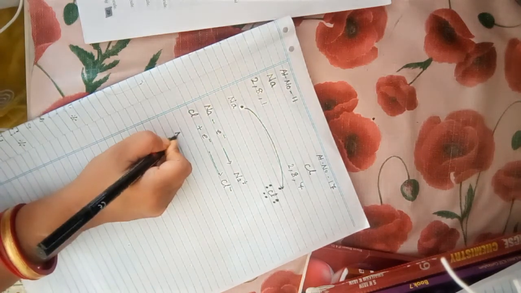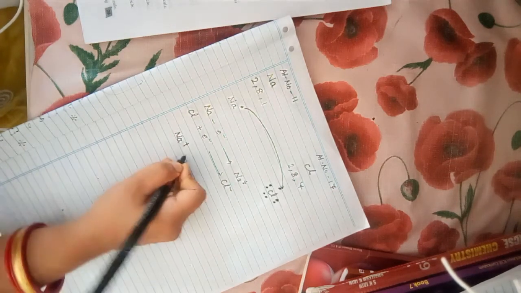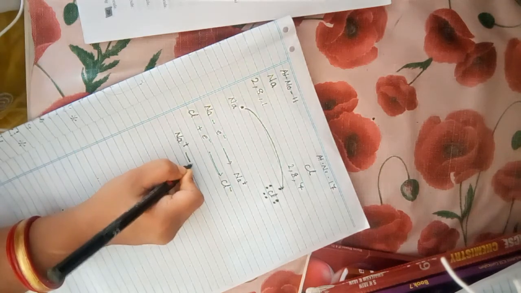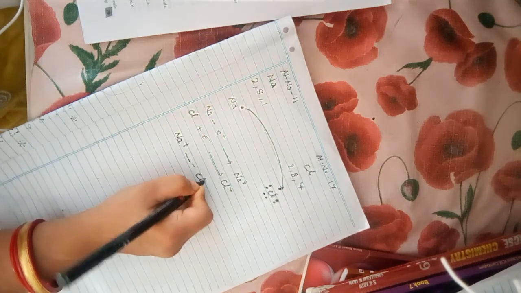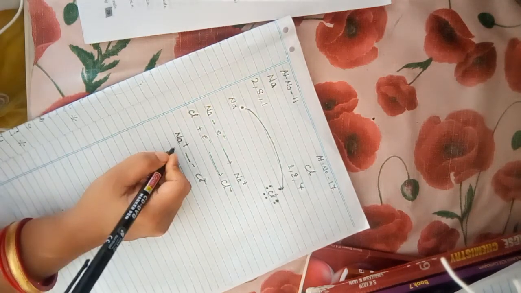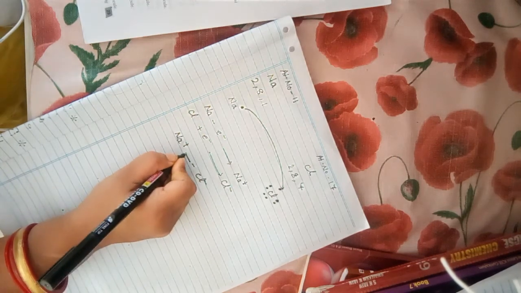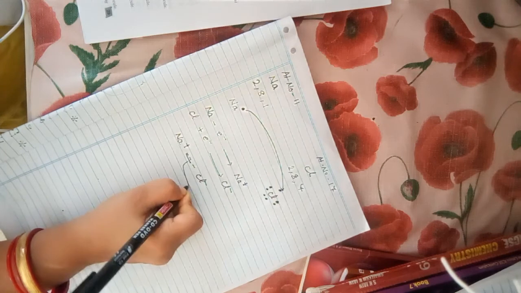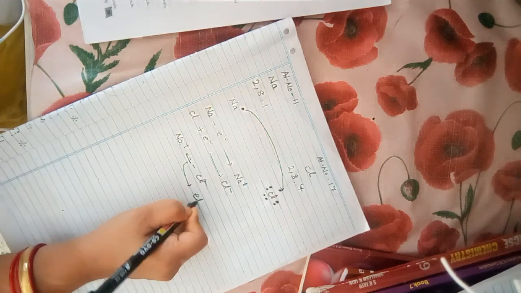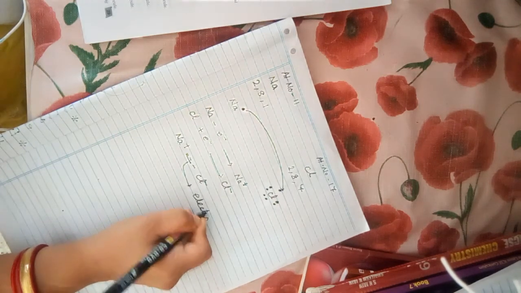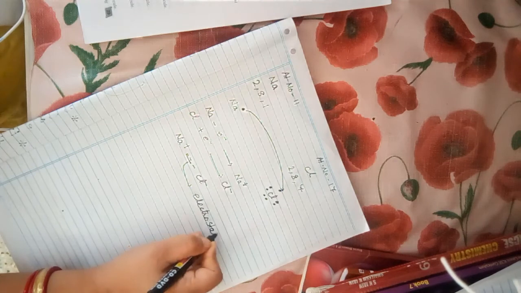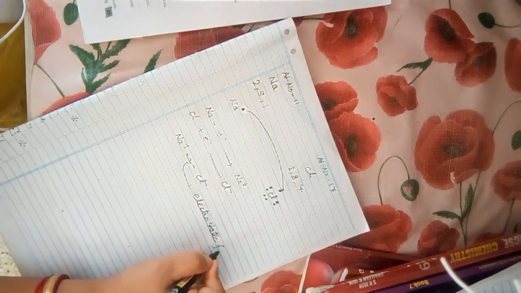So the bond between sodium and chlorine is formed by the electrostatic force of attraction, this is important.